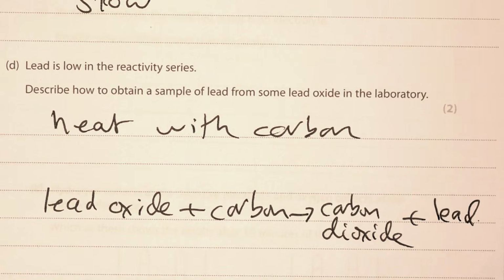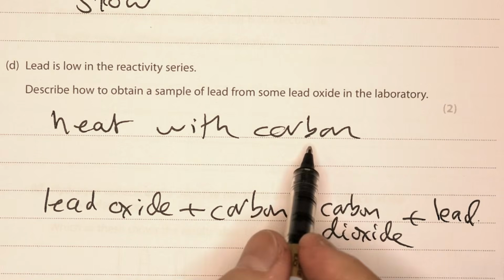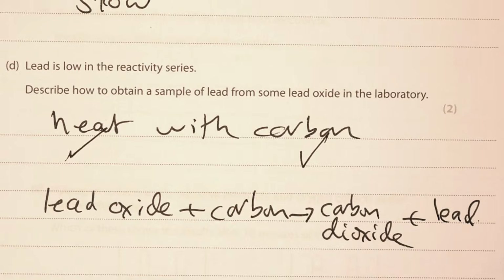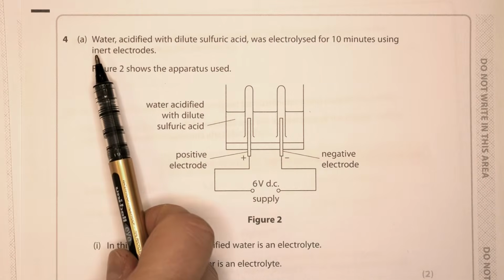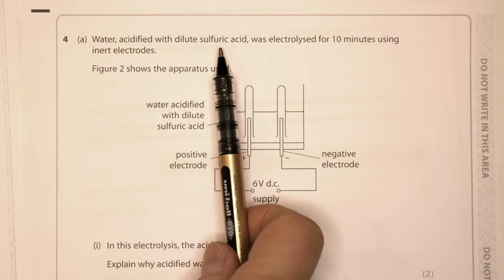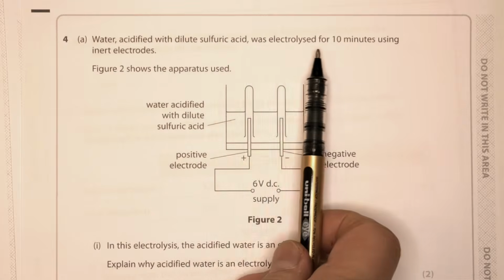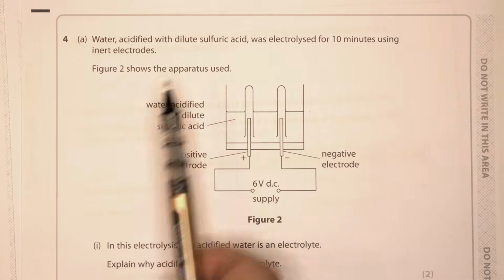And your 2 marks for this question are for saying use carbon and use heat. Question 4. Water acidified with dilute sulfuric acid was electrolyzed for 10 minutes using inert electrodes.